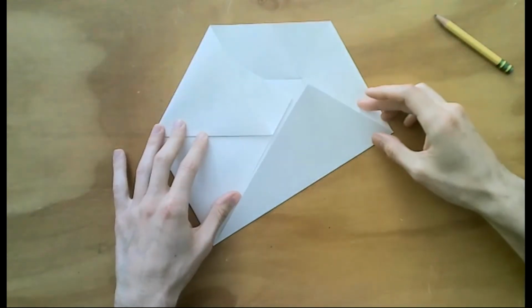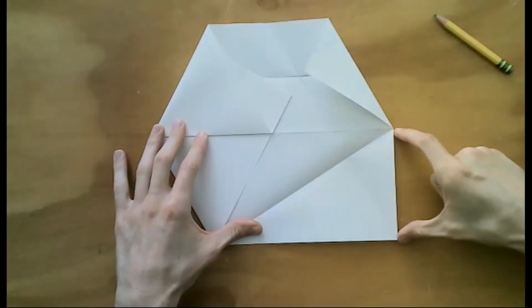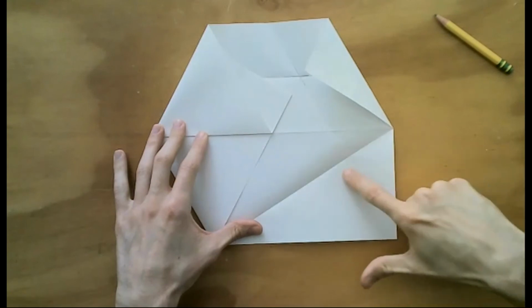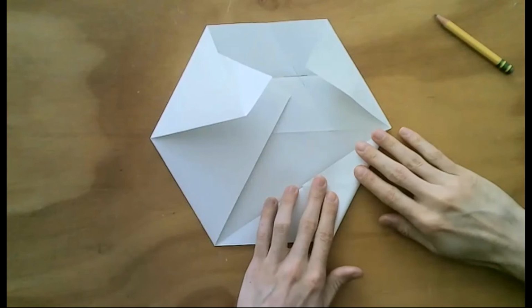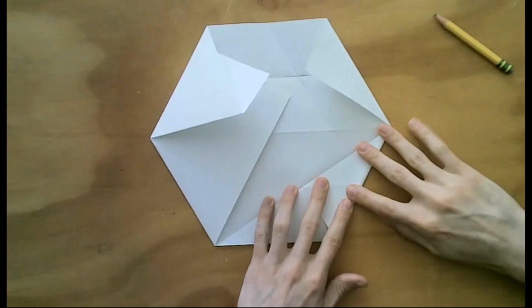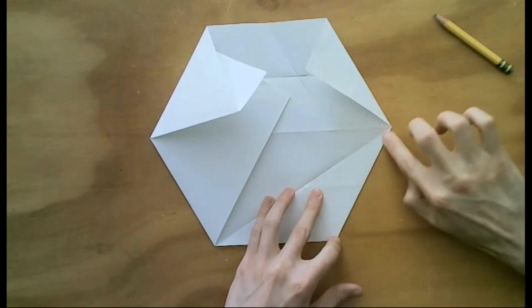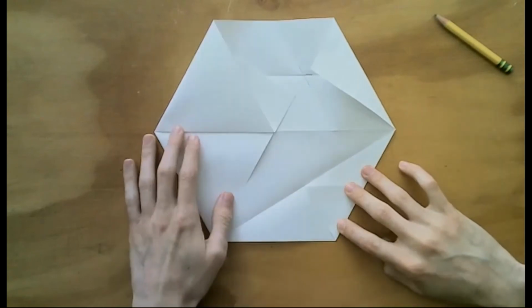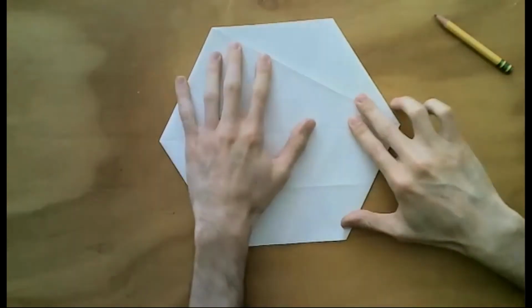And then you unfold the second one, this big one. And you take the edge and you put it onto the fold, the bisection. Just take that and you put it there. And voila. A hexagon.